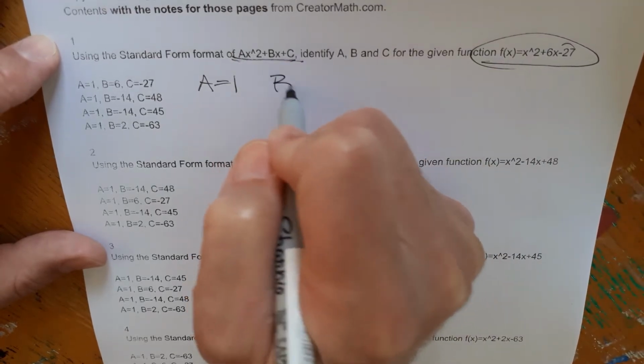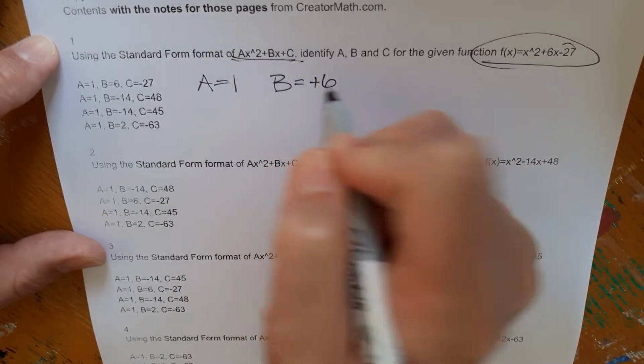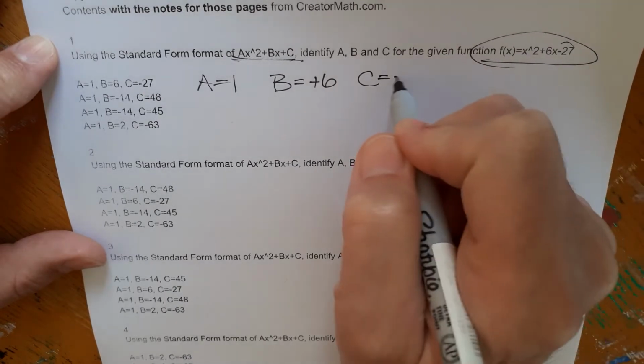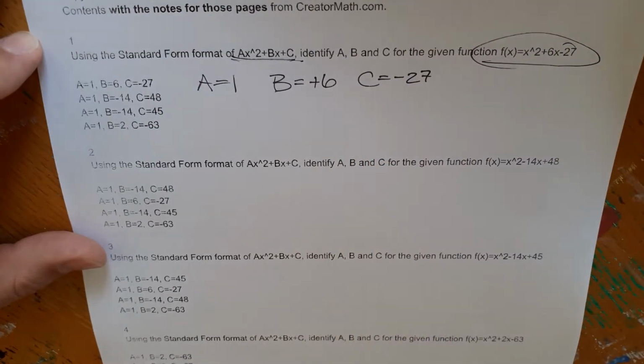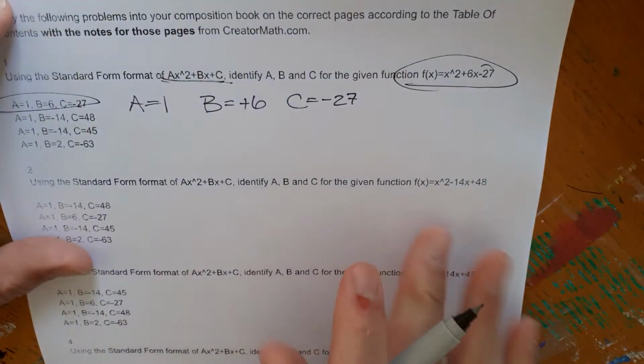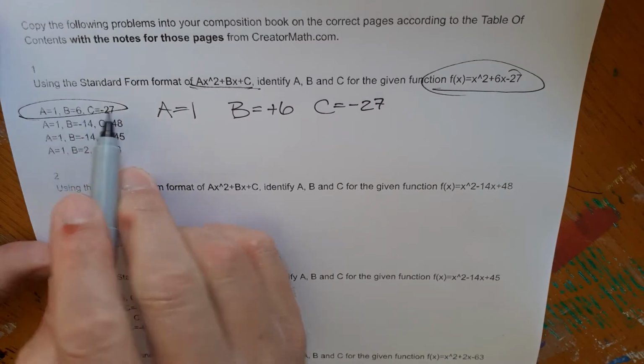So b is what number in front of the x? Plus 6 equals plus 6. I'm going to put in this sign just so you get the idea that when we have a c equal to a negative goes with it, minus 27. So here it is. 1, 6, negative 27.